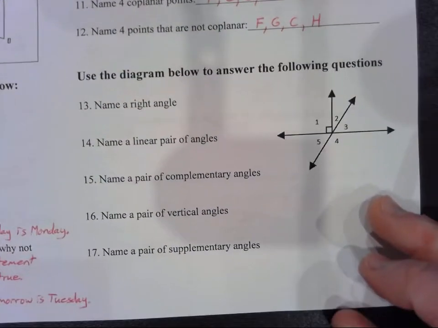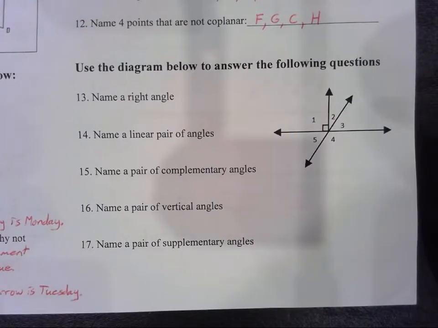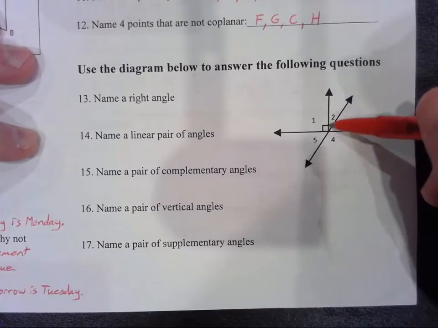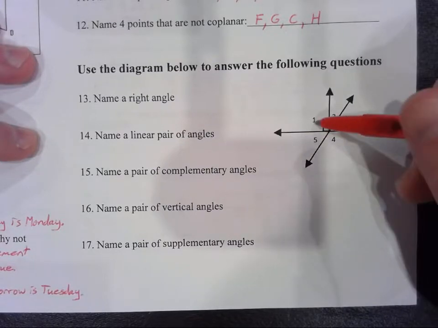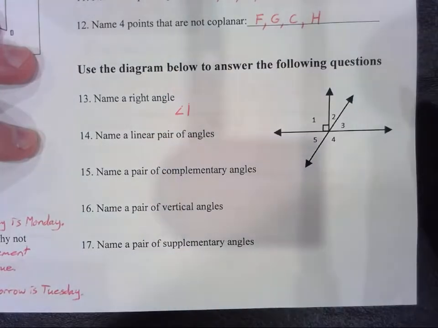Number 13, last section here. Name a right angle in the diagram. Well, this little box in the corner, little square in the corner, tells us that is a 90-degree angle. It is a right angle. So angle 1, include the angle symbol for naming that angle.